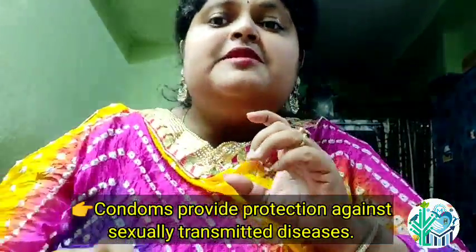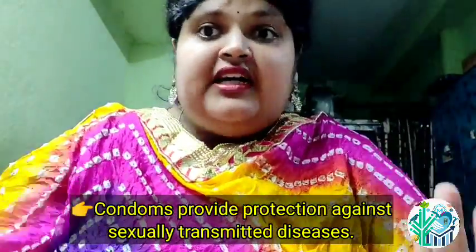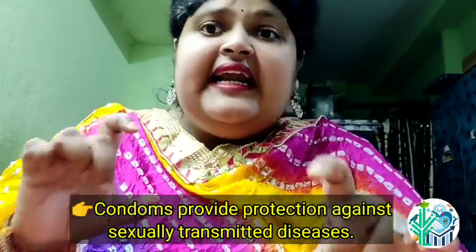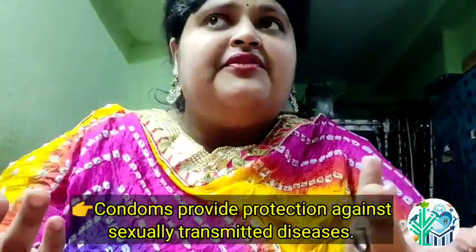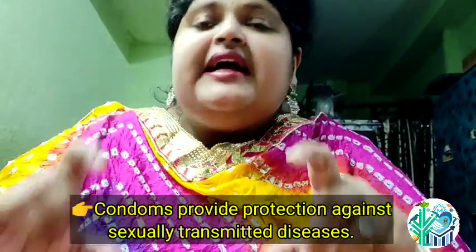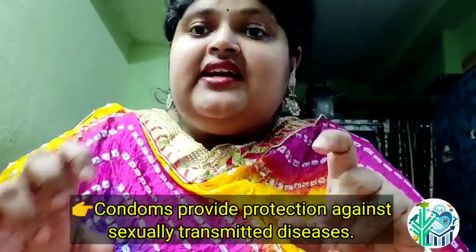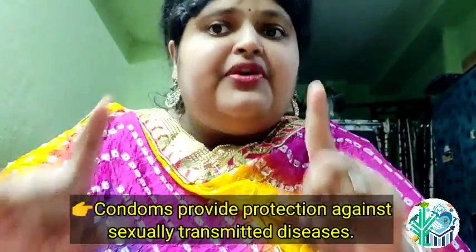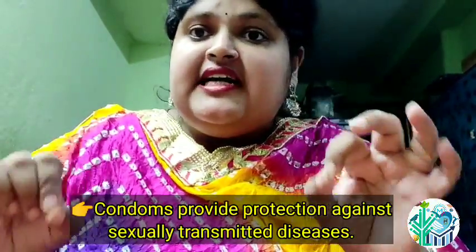And these condoms provide an additional advantage. What additional advantage do they provide? They provide protection against sexually transmitted diseases.